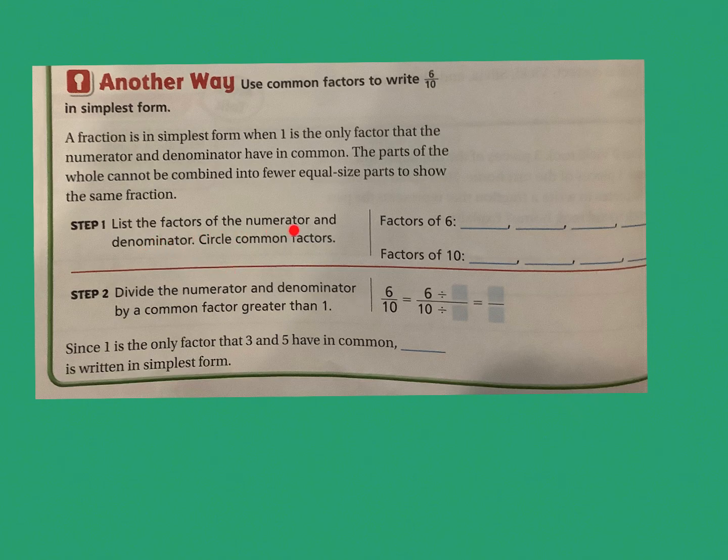We can list all the factors of the numerator 6 and all the factors of the denominator 10. Recall, factors are all of the numbers that you multiply together to get that product. So the product is 6. You could do 1 times 6, you could do 2 times 3, and then that's it, because then it's 3 times 2 back up again, right? For 10, it's 1 times 10, 2 times 5, 3 times nothing, 4 times nothing, then we're back at 5 again, and 5's already up there.